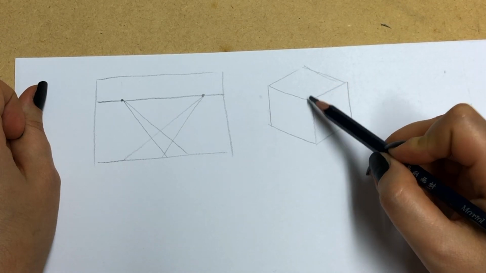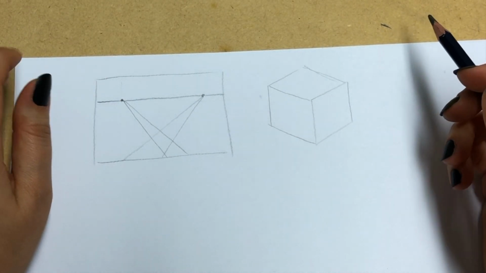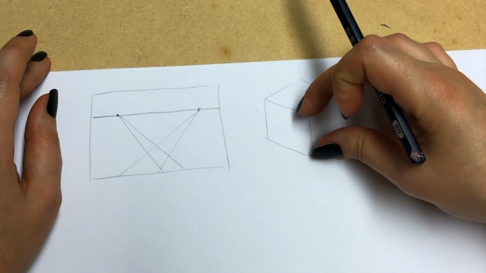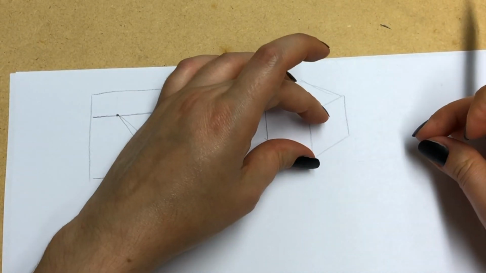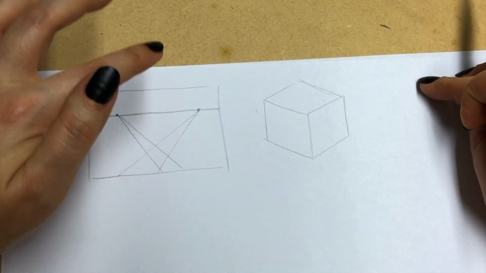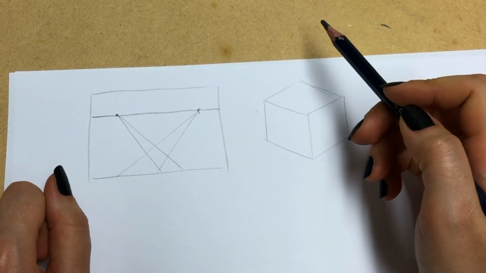But we want to make sure that it's correct and say, imagine it's a very large one as well, something like a building, for instance. What happens here? Now we've got these two parallel lines and we've got these two parallel lines, and of course both of these would have their own vanishing point, just like on this image here.